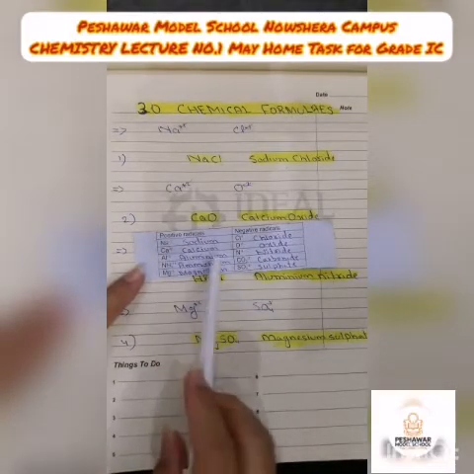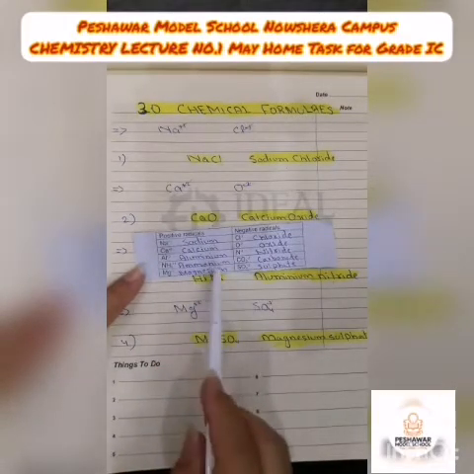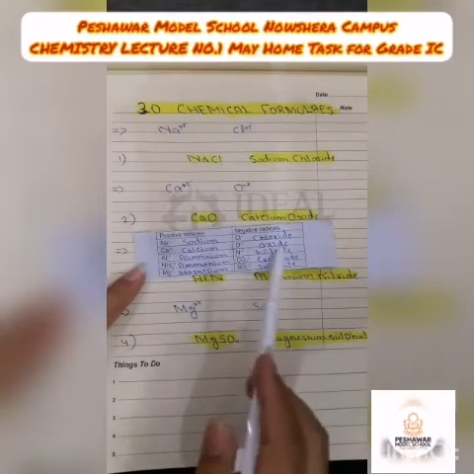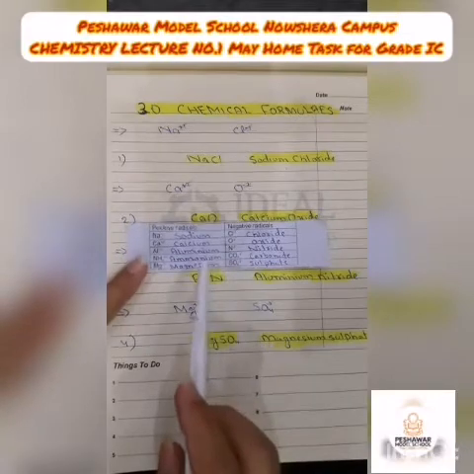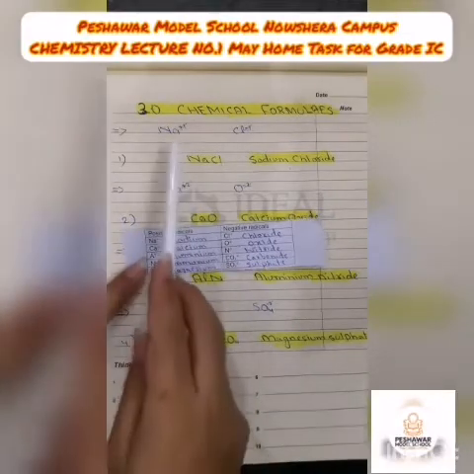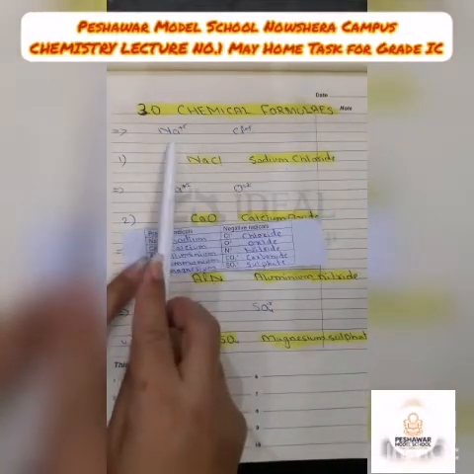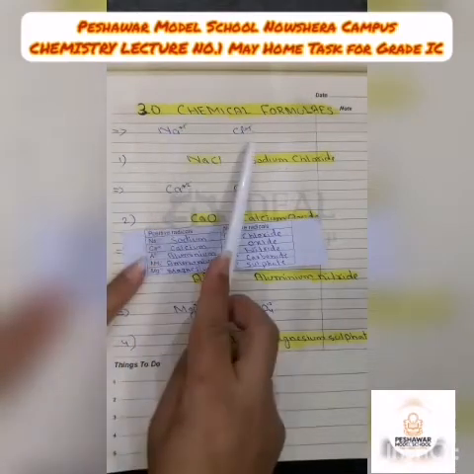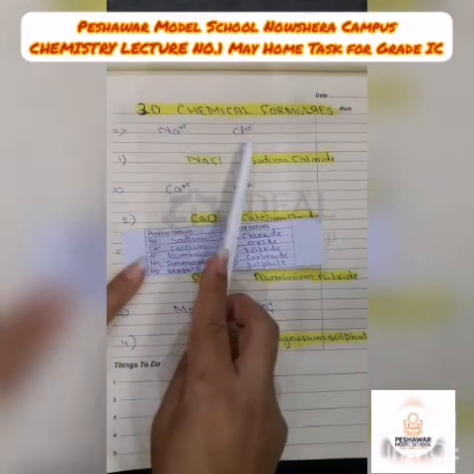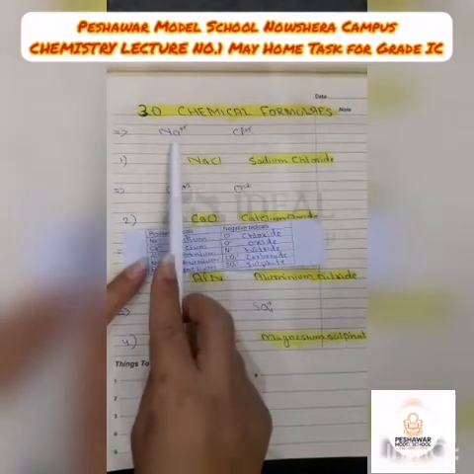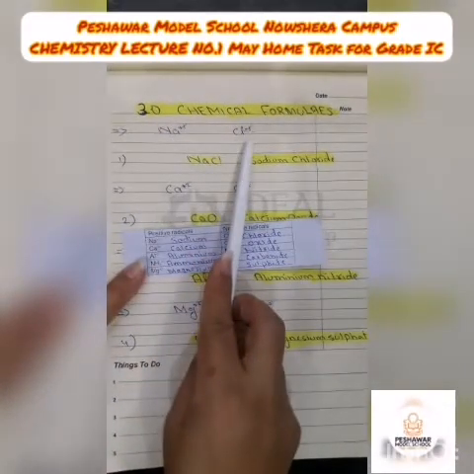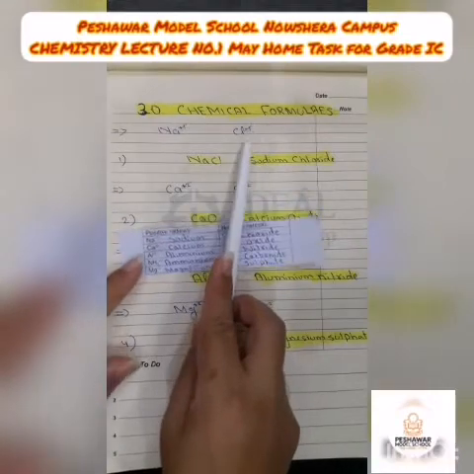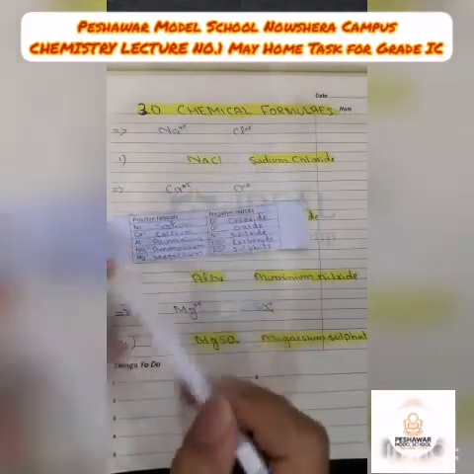Positive radicals are sodium, calcium, aluminium, ammonium and magnesium. Negative radicals are chloride, oxide, nitride, carbonate and sulfate. The first step for making a chemical formula is that the positive radical must be written on the left hand side, and the negative radical must be written on the right hand side. Sodium is a positive radical, we write it on the left hand side, and chloride is a negative radical, we write it on the right hand side with their valencies.